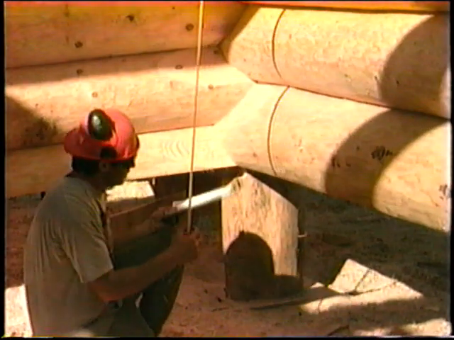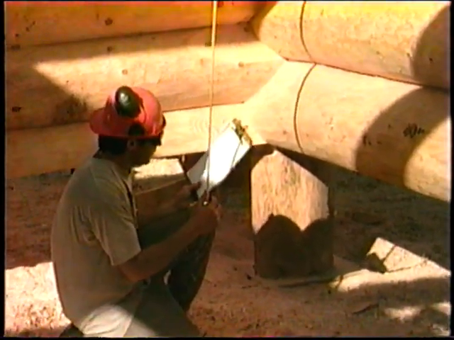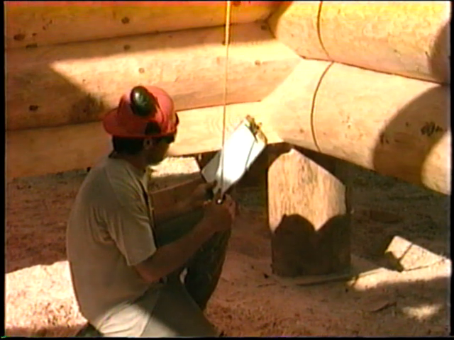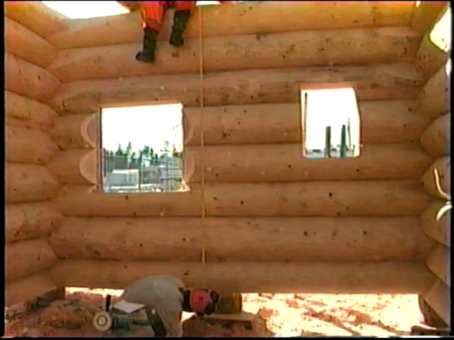Measure the height of each of the other joists at the large end, then raise the small end of each joist to match.